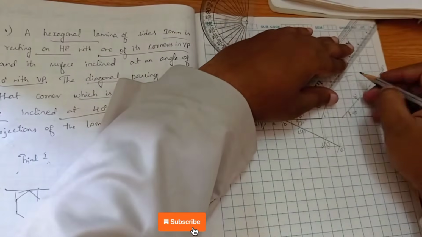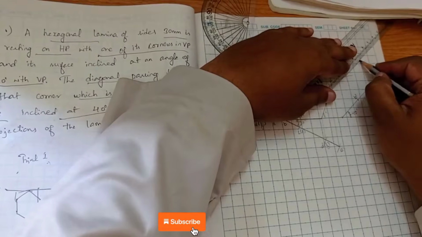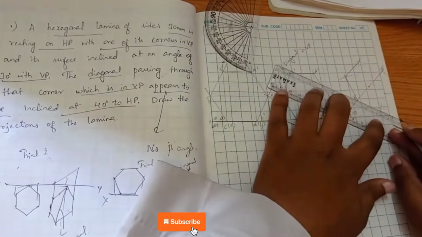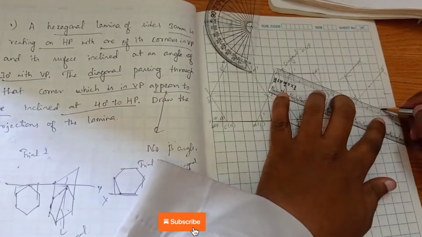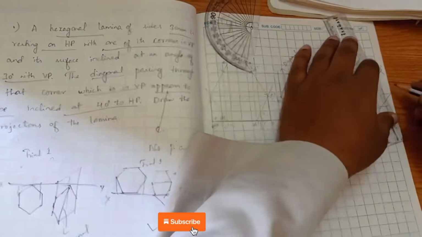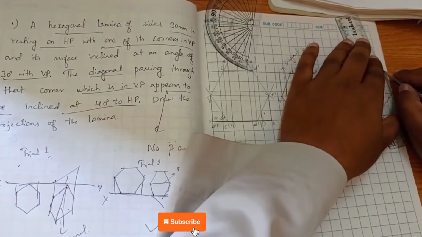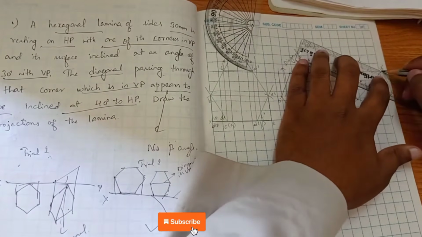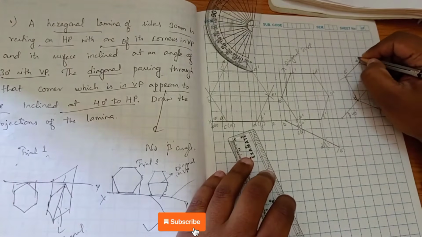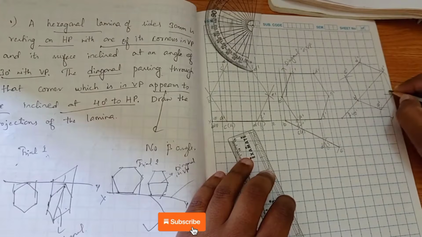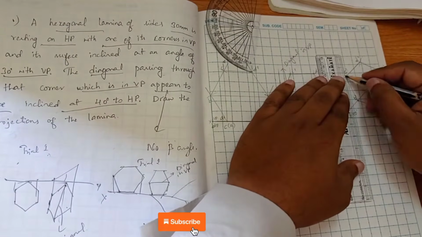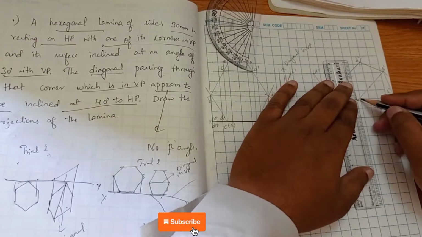So now we have to join this. Okay, this is C dash, D dash, C dash, F dash. Now projecting downward so we can complete the final position here.